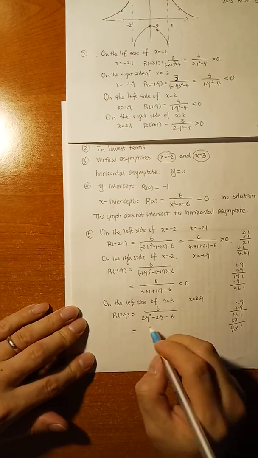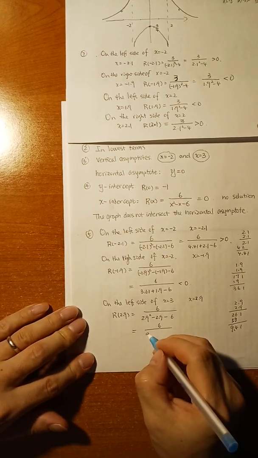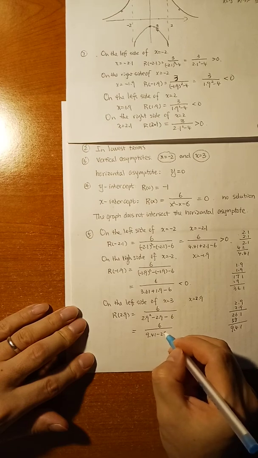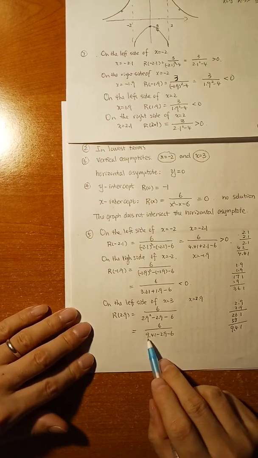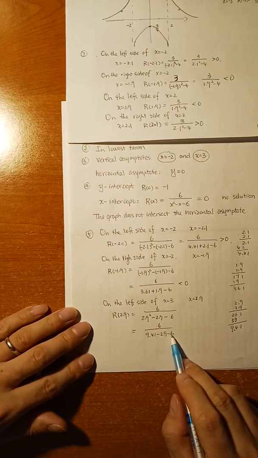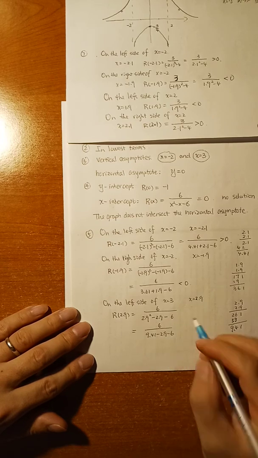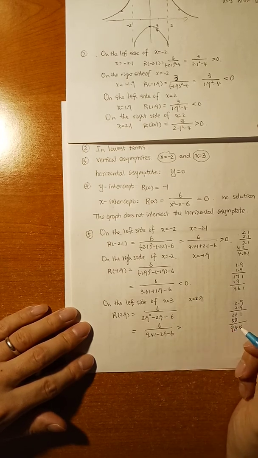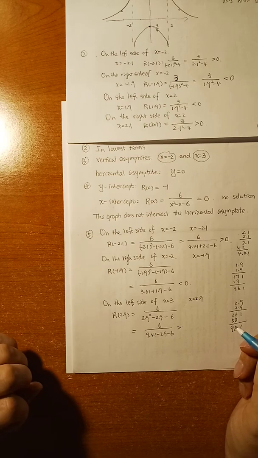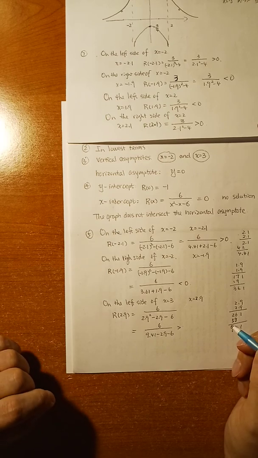So it's 6 over 9.41 minus 2.9 minus 6. Positive, negative.